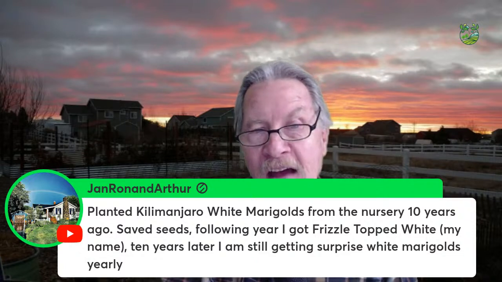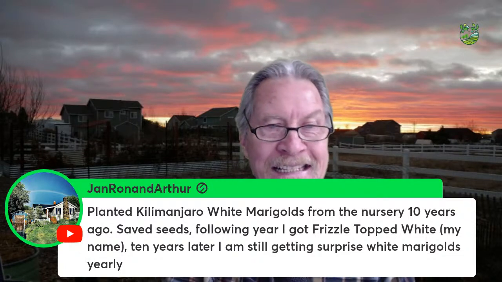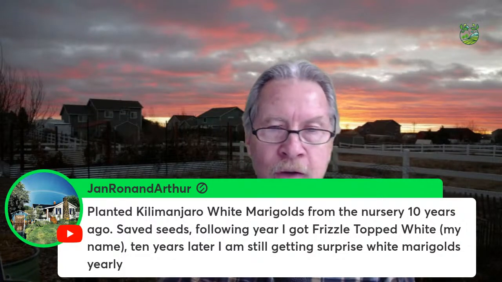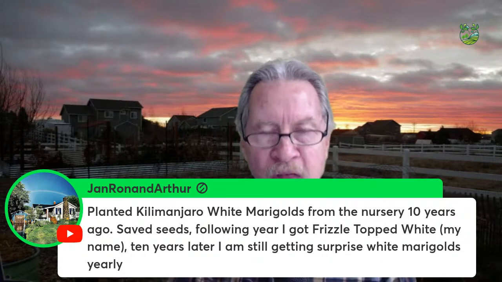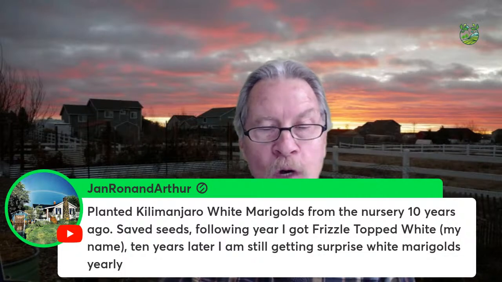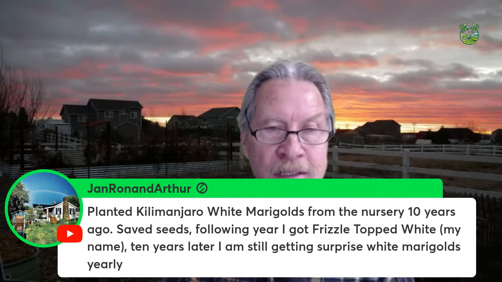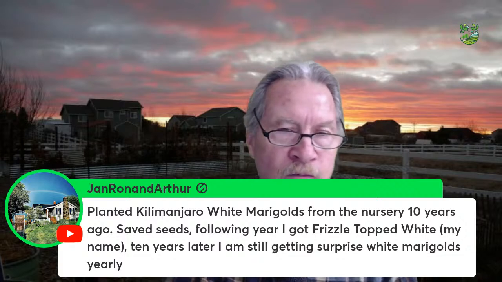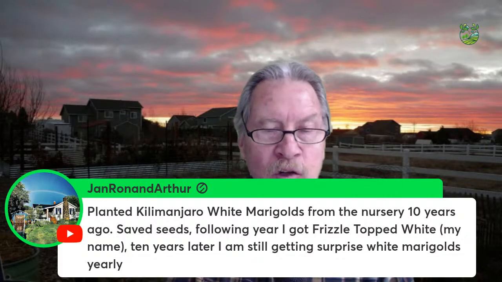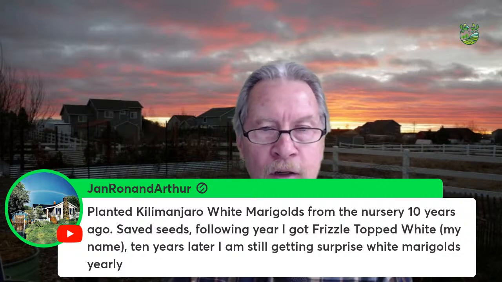If you take the effort to take a single white marigold plant, one of these frizzles, save the seeds from that plant, then plant those seeds, and then see what results. And you'll probably get different types of frizzle flowers. Then you save the seeds from a single plant that you really like the characteristics.